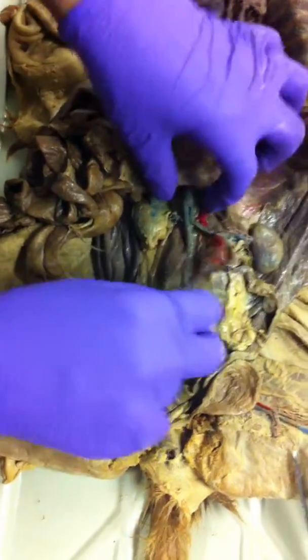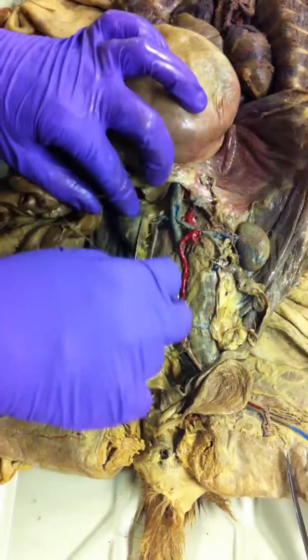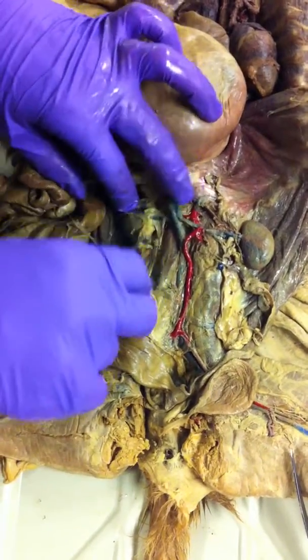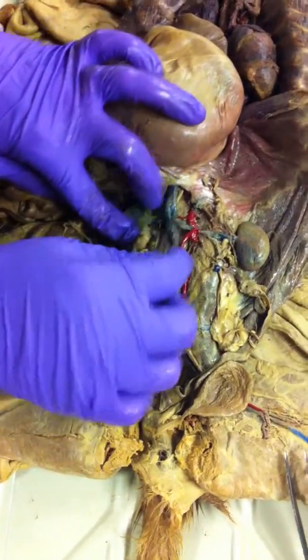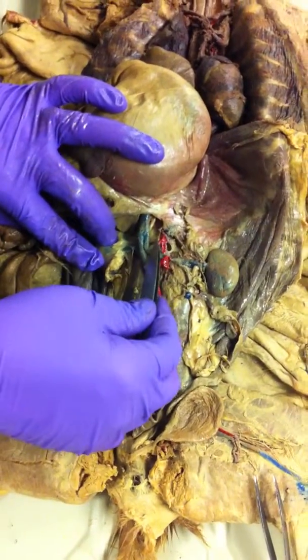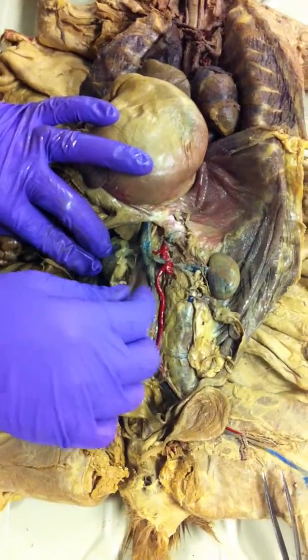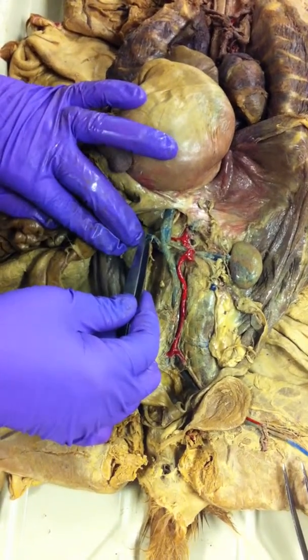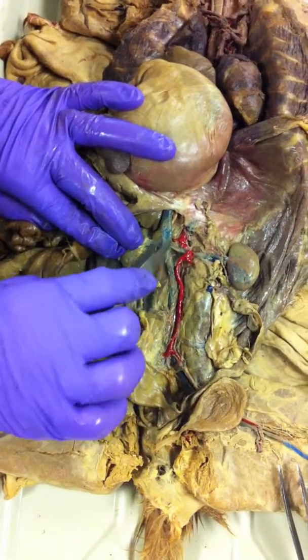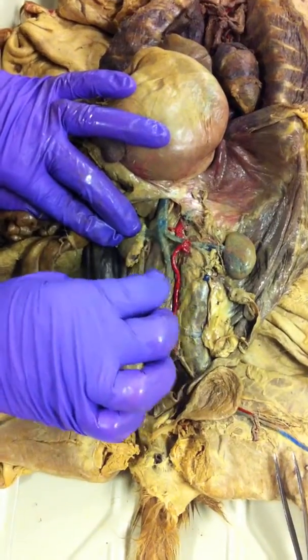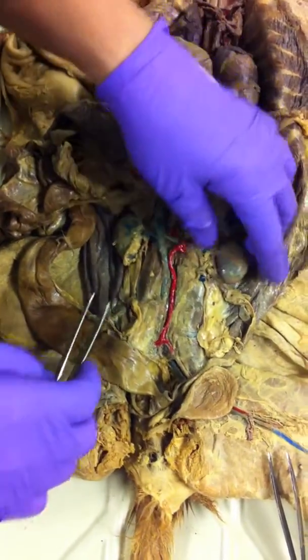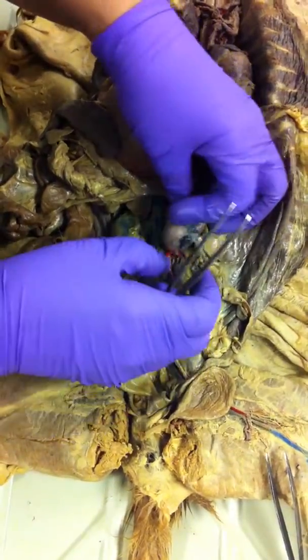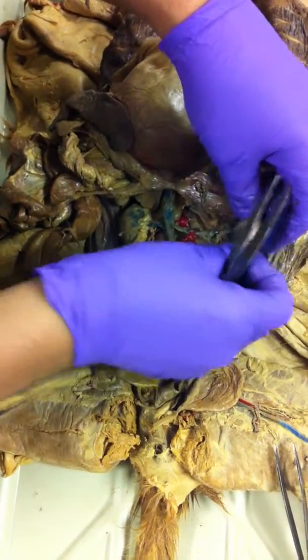The branches. Okay, so this blood vessel going to the kidney is your renal artery. This vessel coming out of the kidney is your renal vein opening into the vena cava. The artery comes right off of the abdominal aorta. This part of the kidney, is it like this?